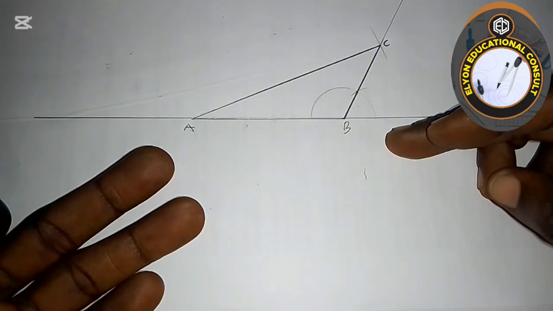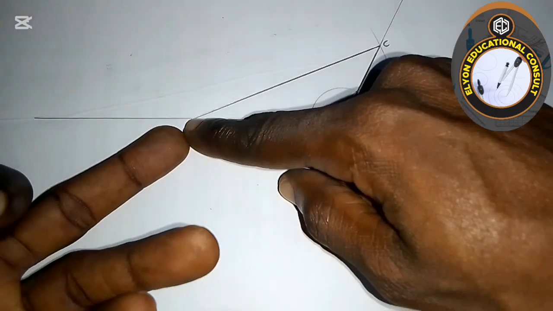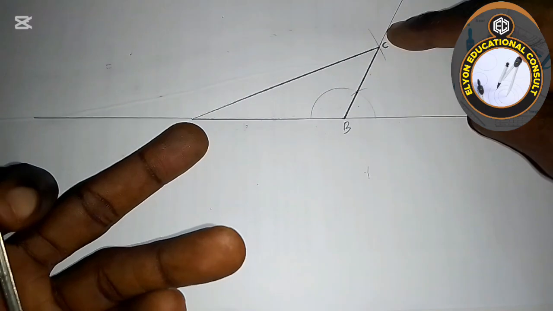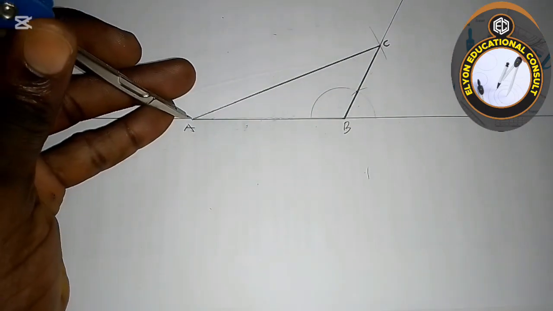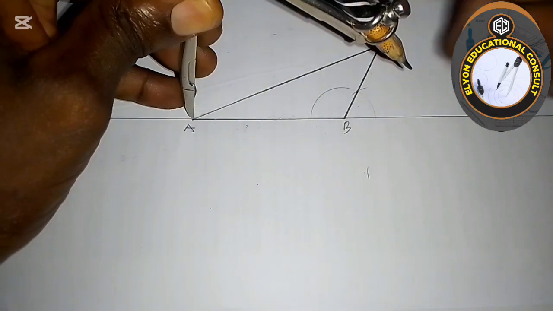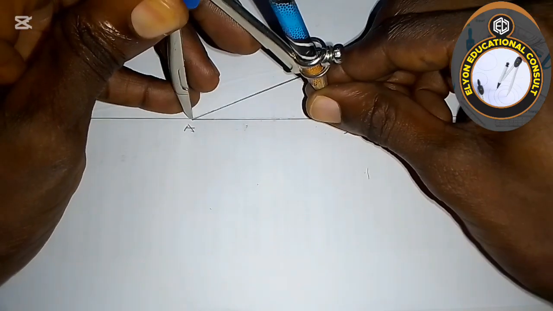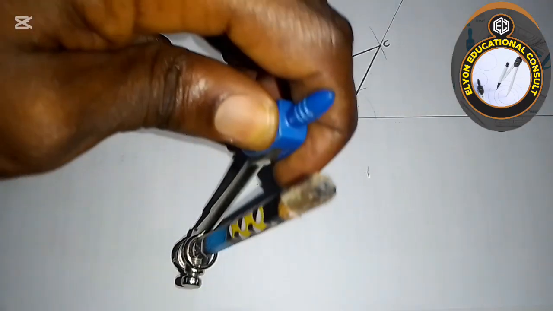triangle. So what we are going to do, I will choose these two sides. I will bisect these two sides, AB and BC. So just needle on this point A, open your compass to any convenient radius of your choice actually.